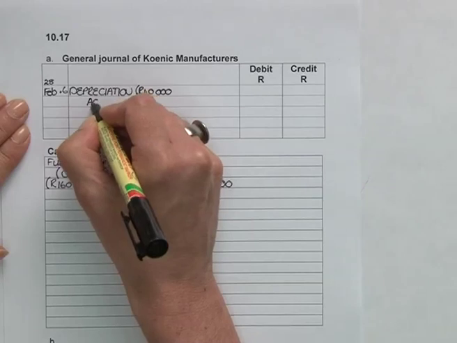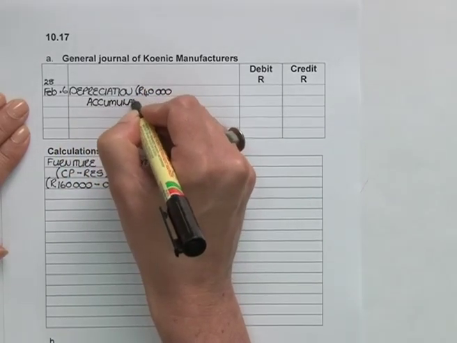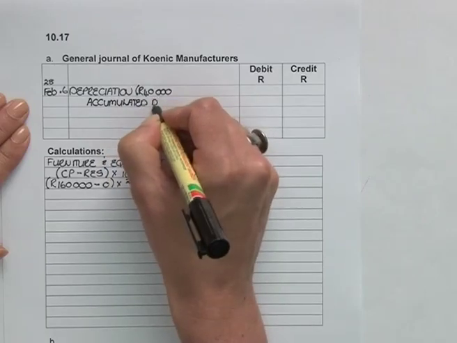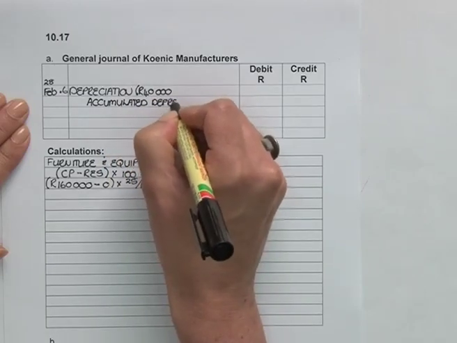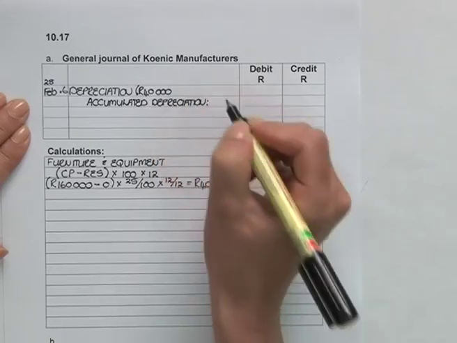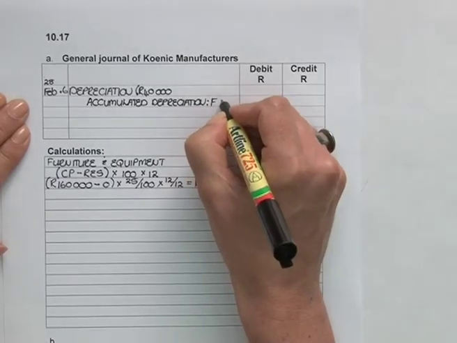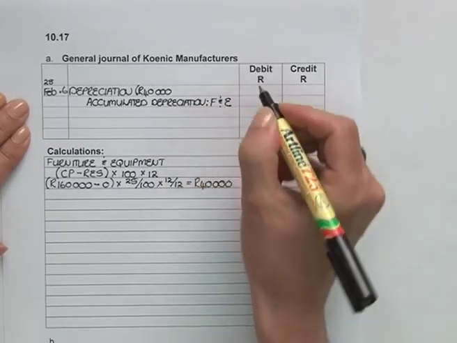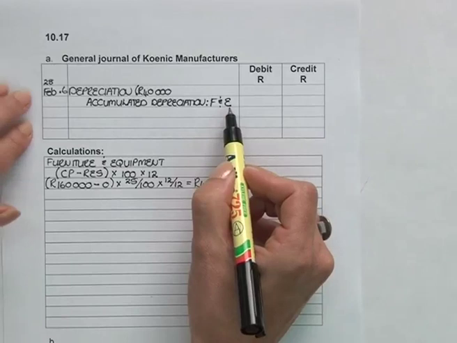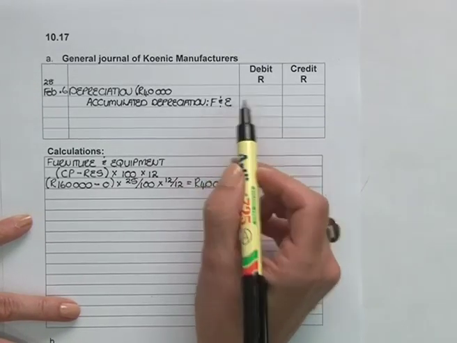So I'm going to credit accumulated depreciation, semicolon, furniture and equipment. Just for space purposes that I use the abbreviation, please write out the whole term.